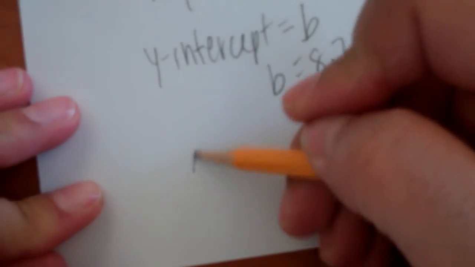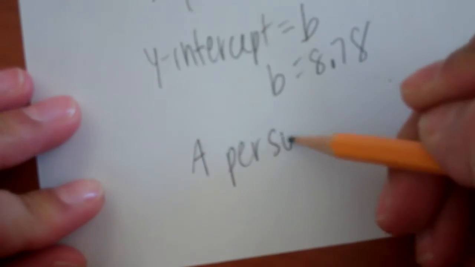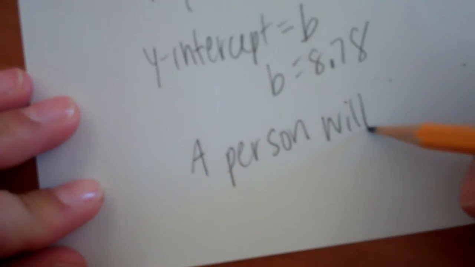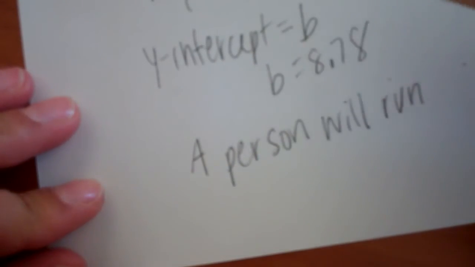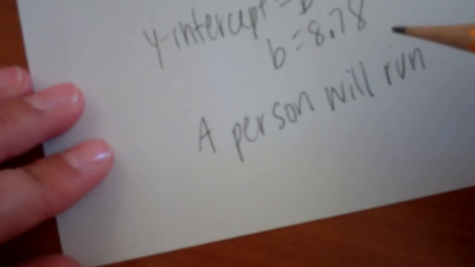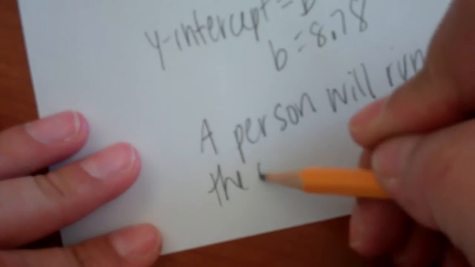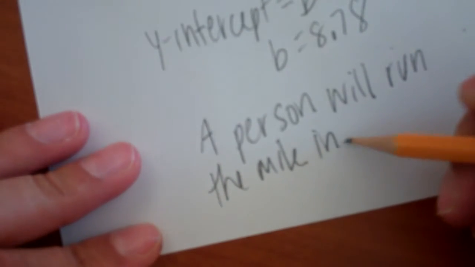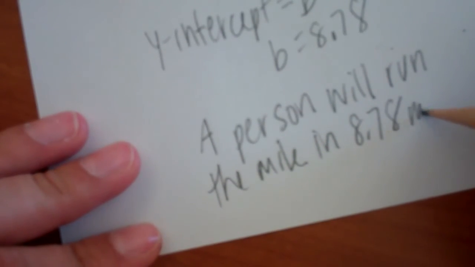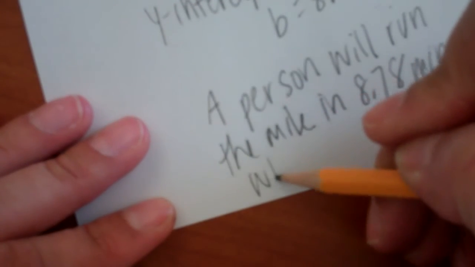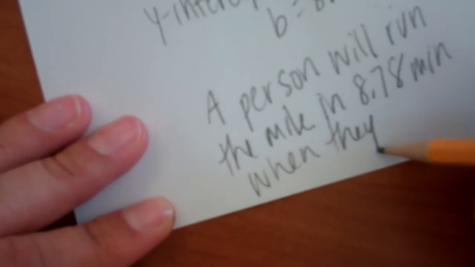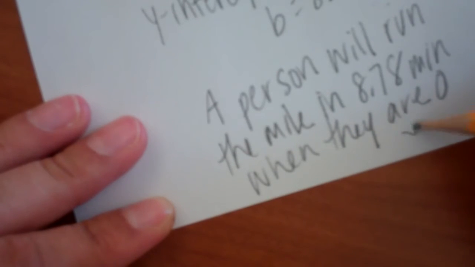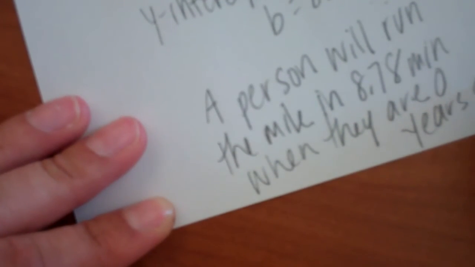What that means in context is a person will run the mile in 8.78 minutes when they are 0 years old.